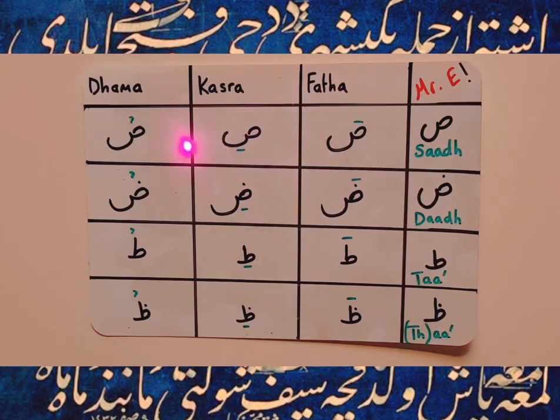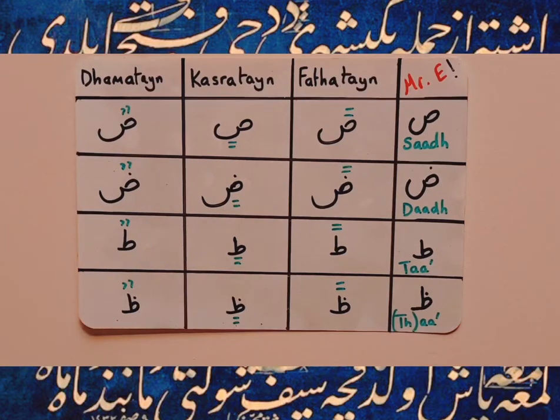Sa, si, so. Da, di, do. Ta, ti, to. And the, the. Now we move on to dammatain, kasratain, and fathatain. For the double intonations, some of you might remember the sounds from previous lessons. I'd like to ask you to attempt guessing them on a piece of paper next to you before going through them in this video, maybe as a way to test yourself, but we'll go through them together.